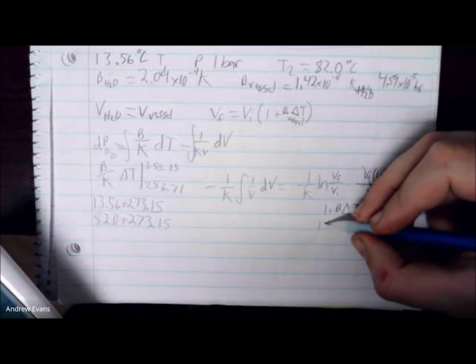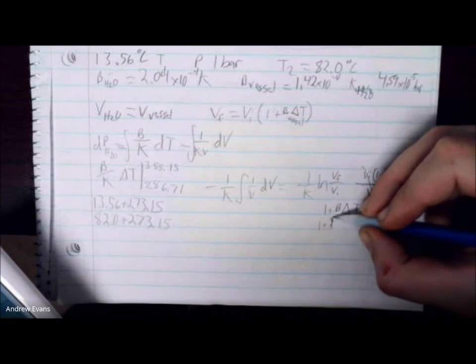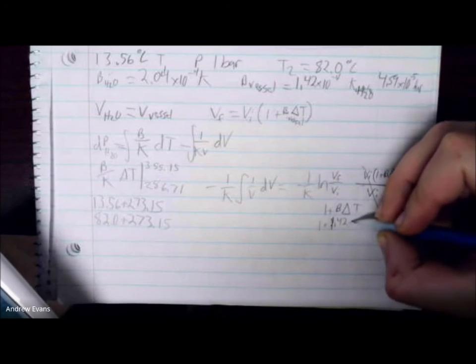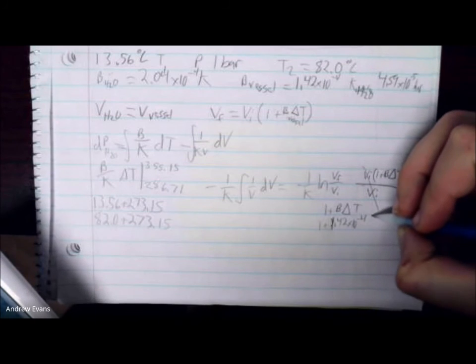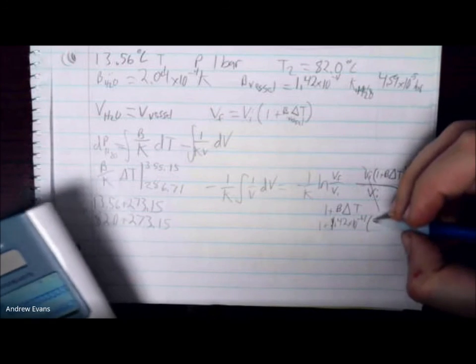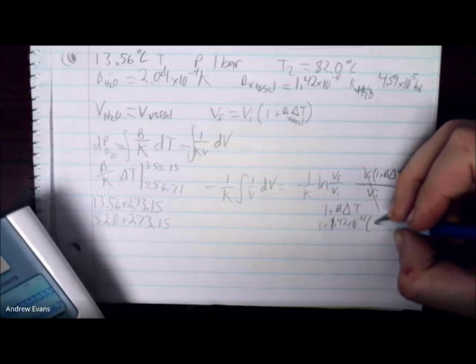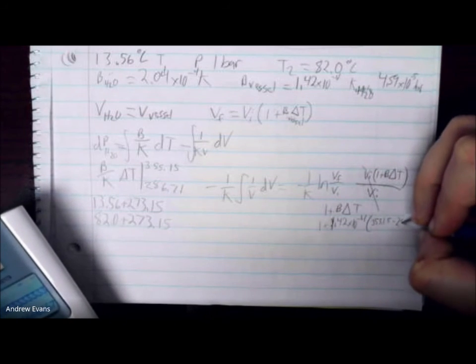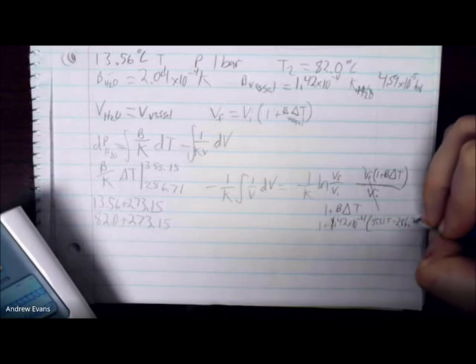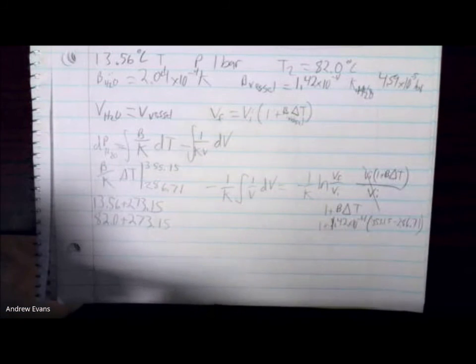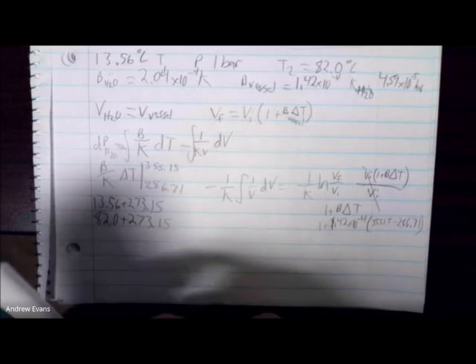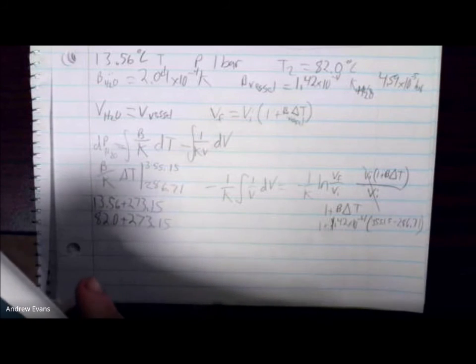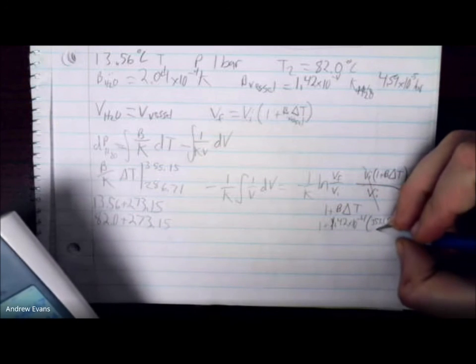It is 1 plus 1.42 times 10 to the negative fourth times the difference between 355.15 and 286.71, which is 68.44.